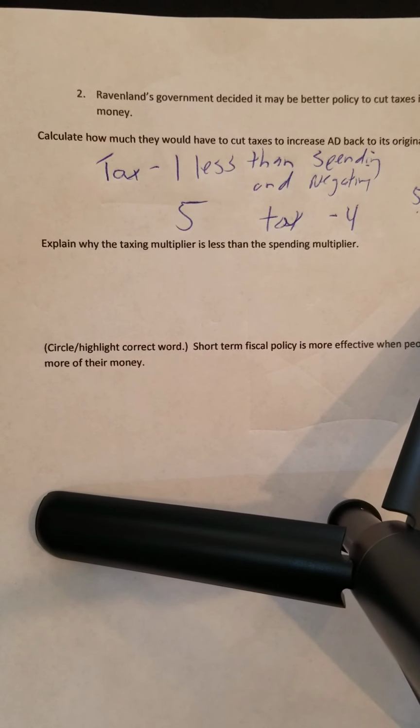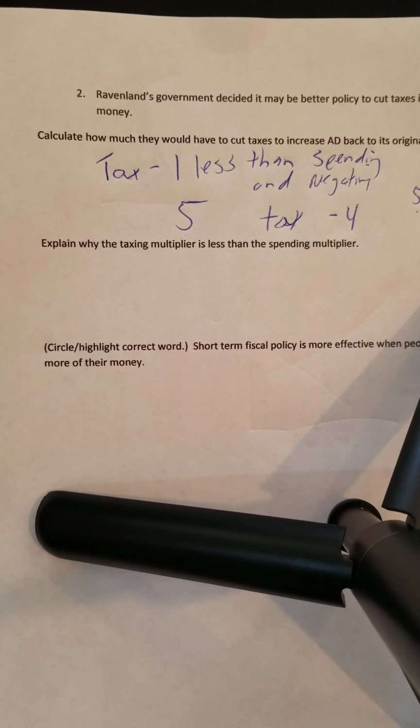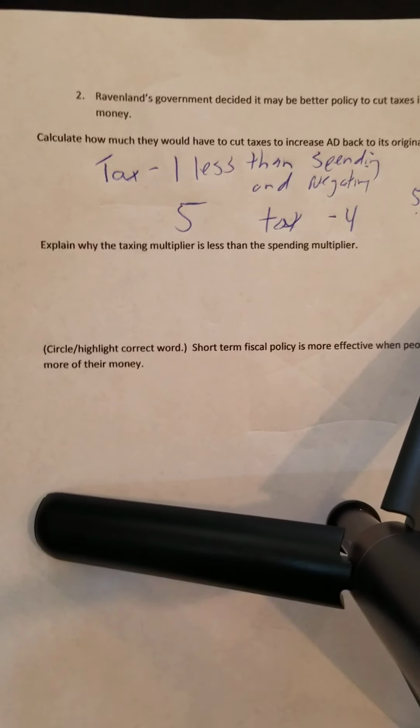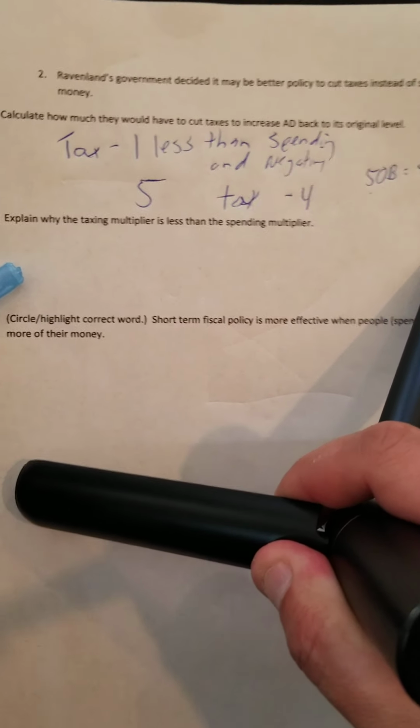However, if they cut taxes by $50 billion, that initial amount of money that people aren't giving the government is not added to GDP. Only the second round of tax cutting starts, so your tax multiplier is always going to be less than your spending multiplier.